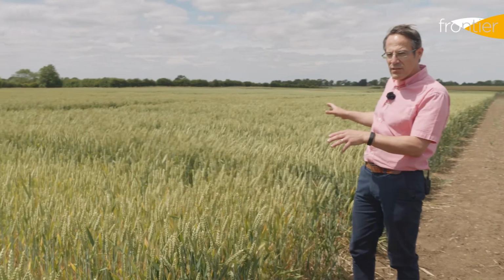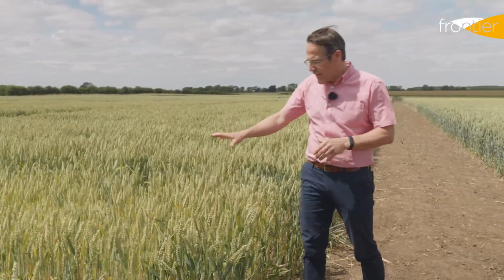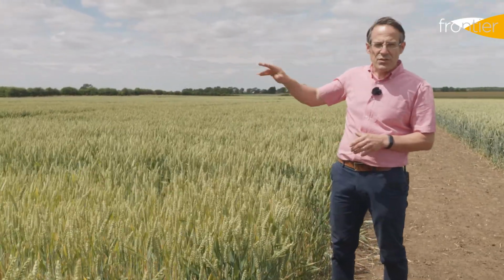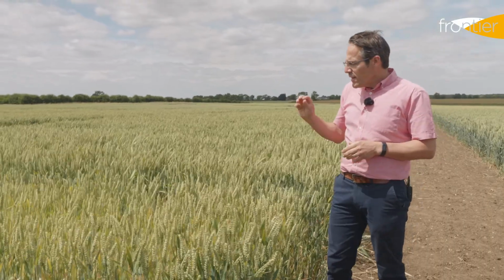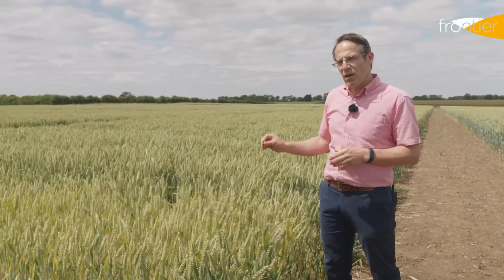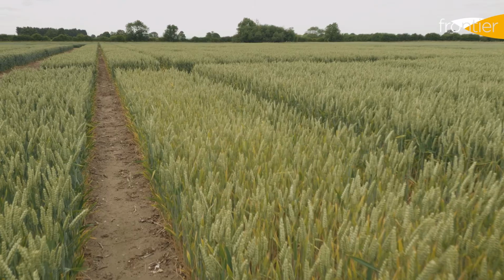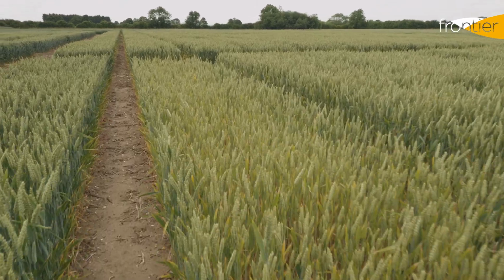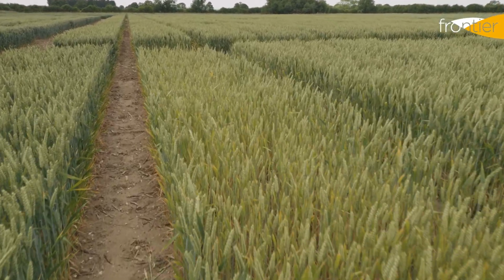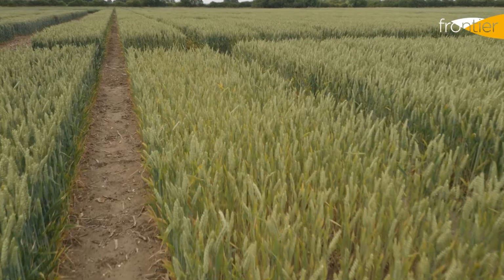One bit that I just want to cover here is this brings me to the 0N plot, the control for this trial. So in this plot here, which is replicated 2 more times in the trial, this plot has received no fertiliser. So this crop has performed just on the nitrogen it's been able to take up from the soil that was already there.